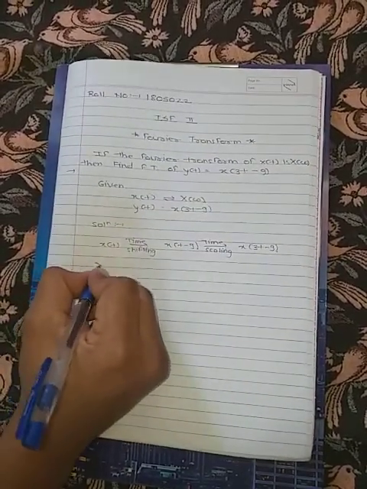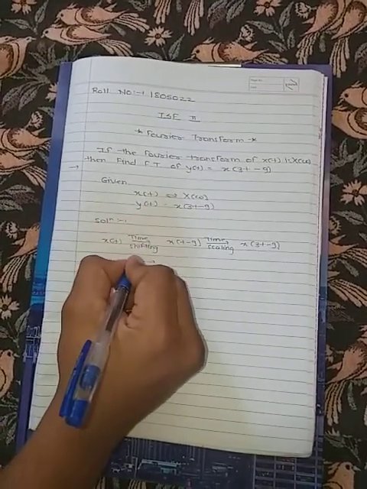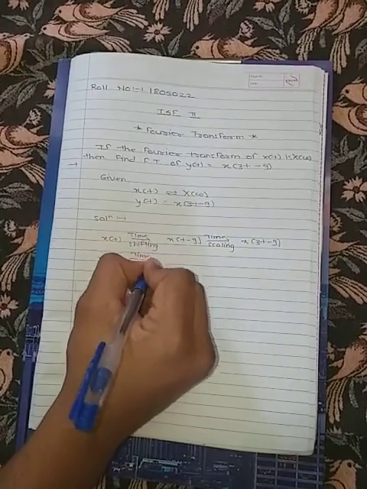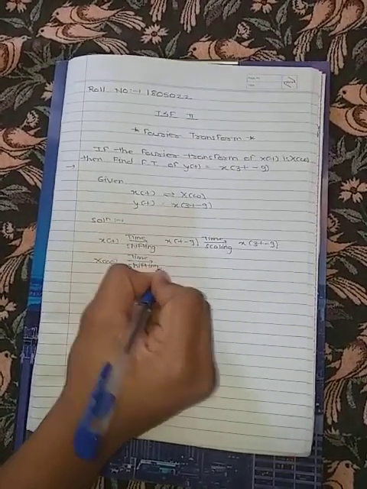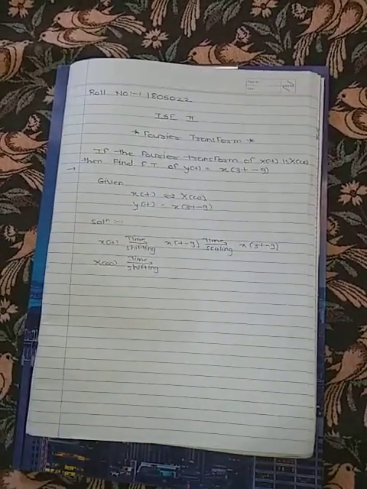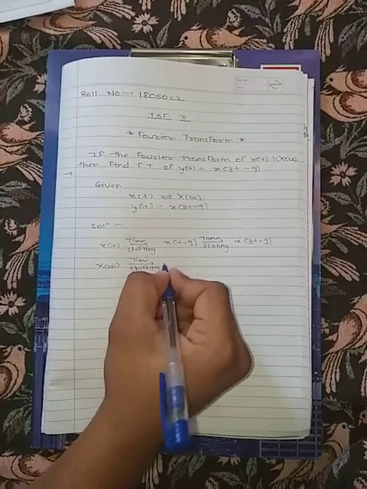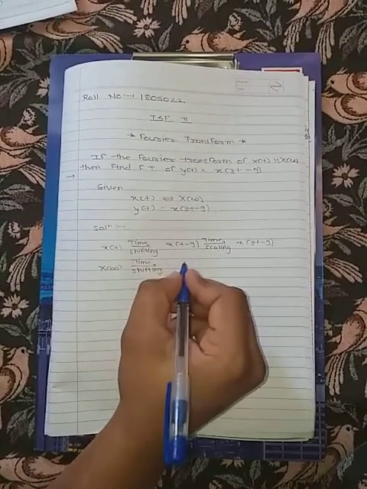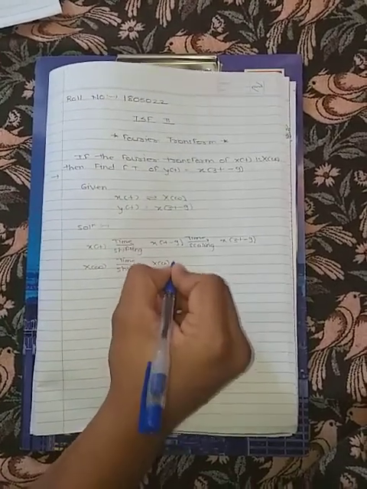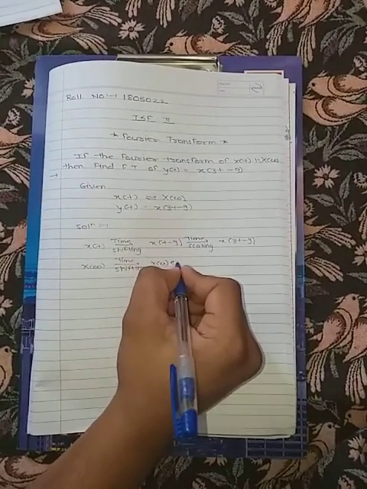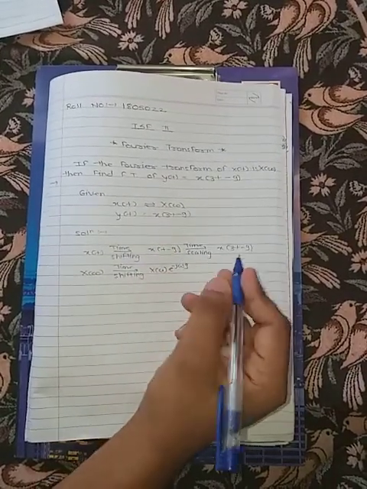It is X of omega. Now after applying time shifting property, we are going to multiply this X of omega by e to power minus j omega 9, because we have here 9.